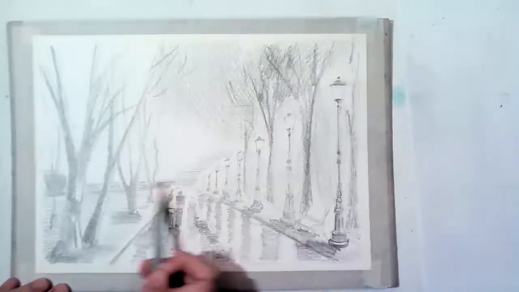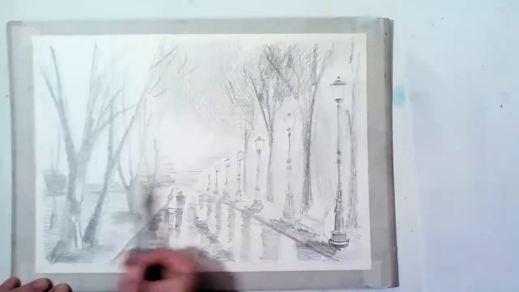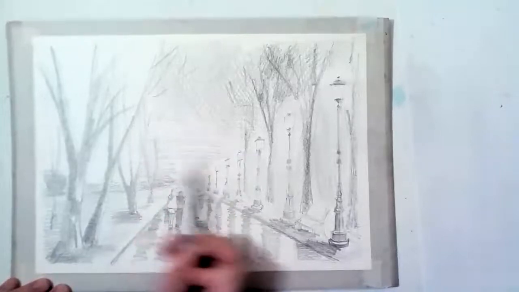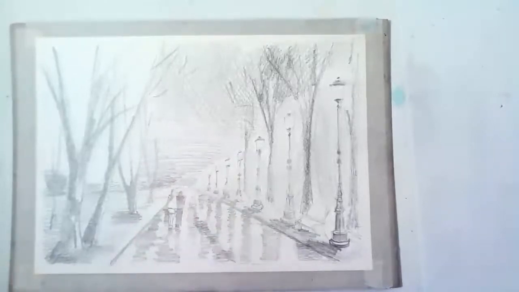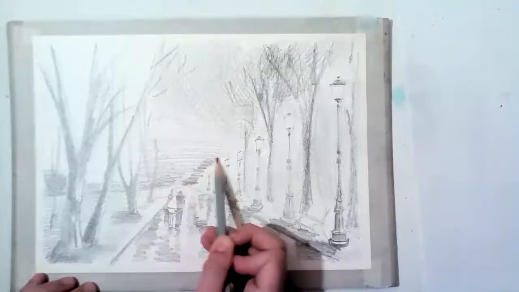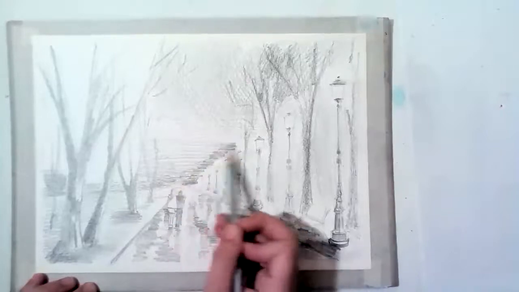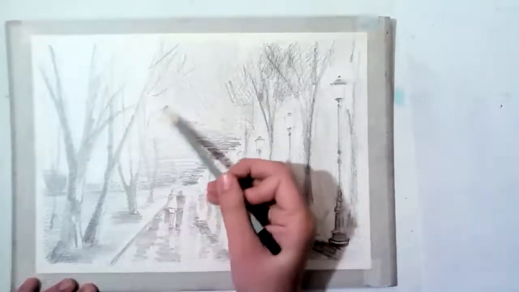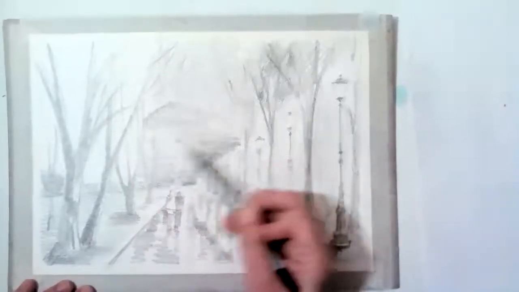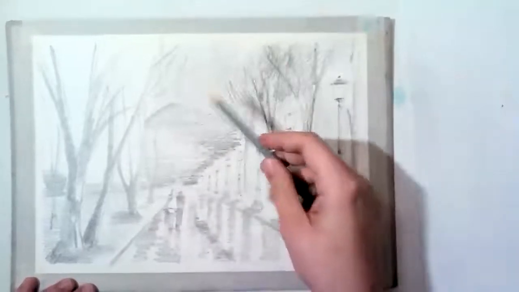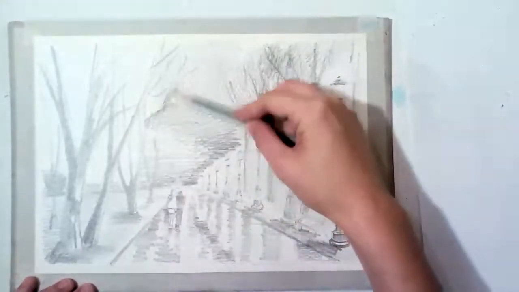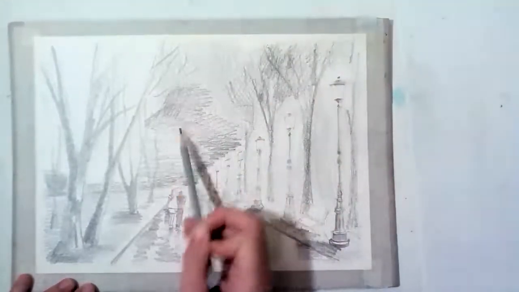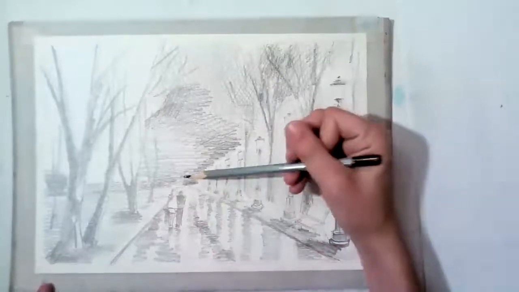So when you're somewhere, it's important to keep those memories of how it looks outside in real life in your head, and then it helps you. So here I'm playing very roughly with tonality, but being more precise with the areas.